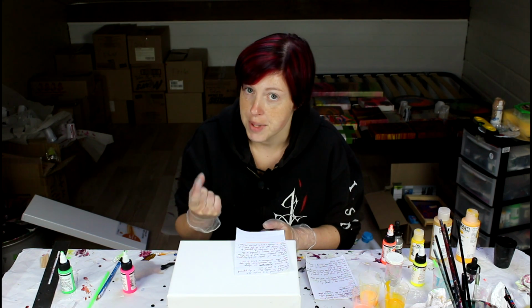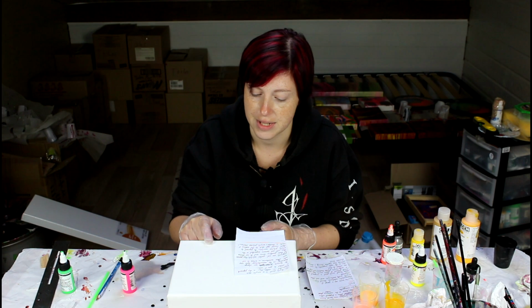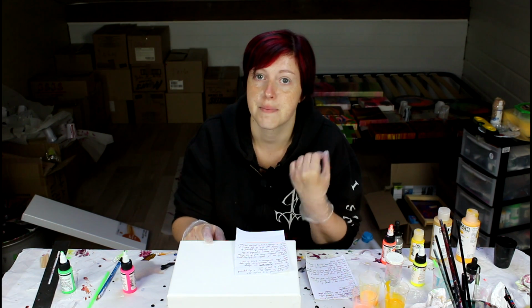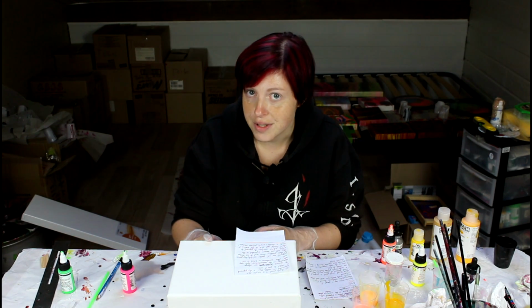Also, the pigment by itself would not stick to the surface that it's applied to. It needs a binder. And that binder is acrylic polymer emulsion.